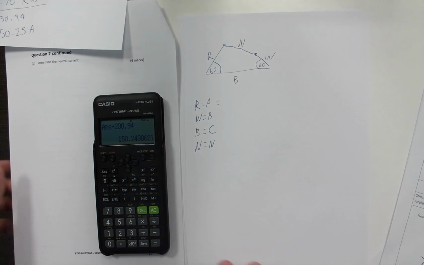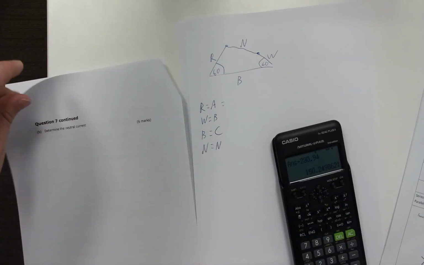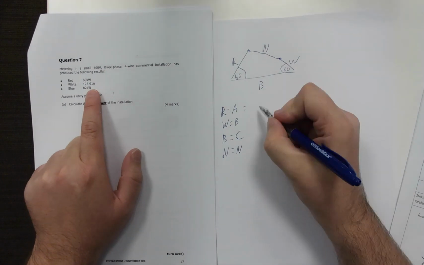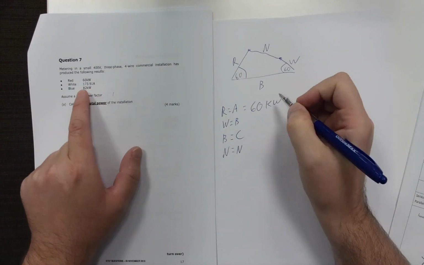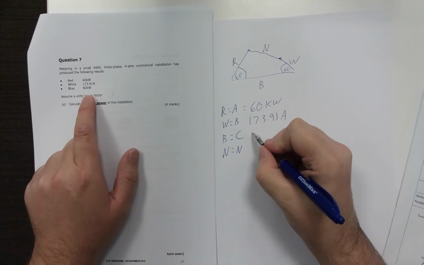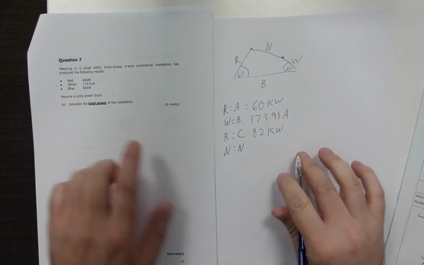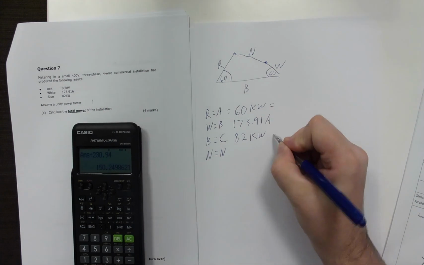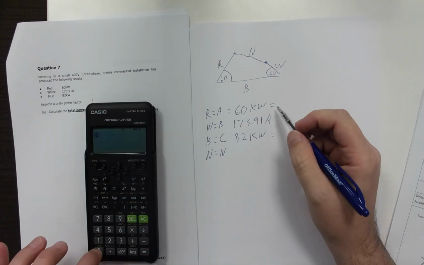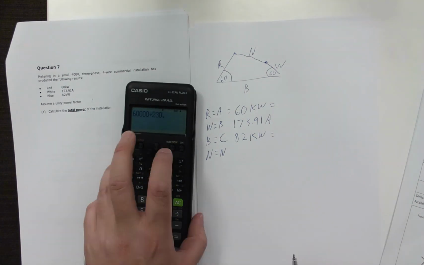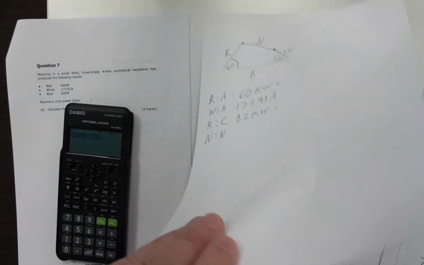So when we go back to our previous values, that makes it easier. We have red 60 kilowatts, white 173.91 amps, and blue 82 kilowatts. To use this formula, we have to first convert the kilowatts into amps. So 60 kilowatts, so 60,000 divided by 230, sorry, what was my number again?